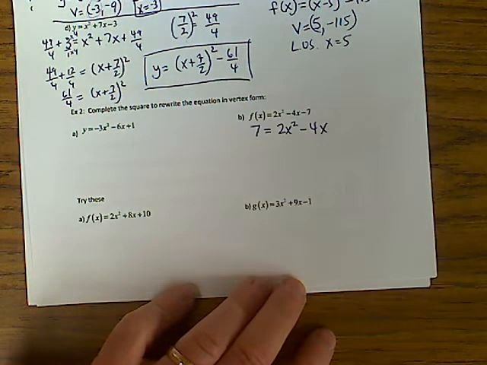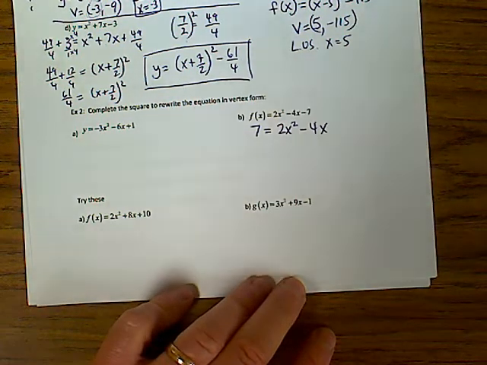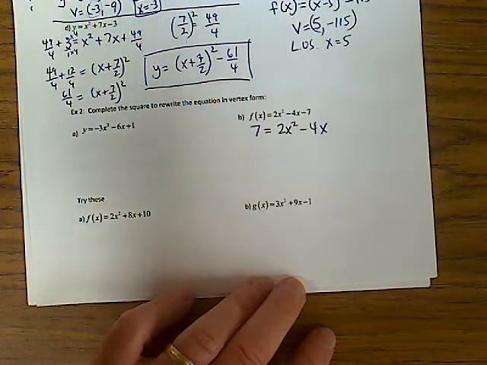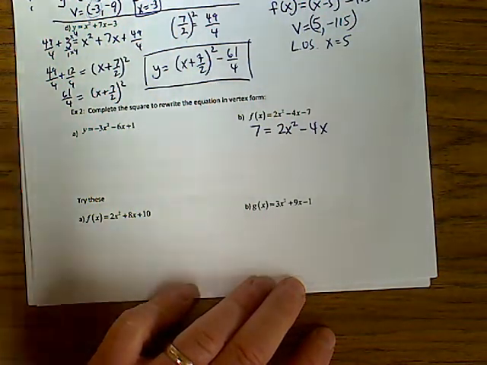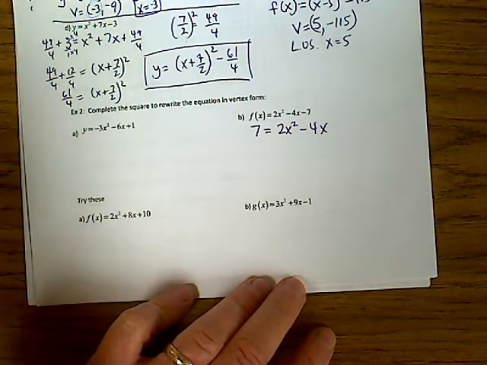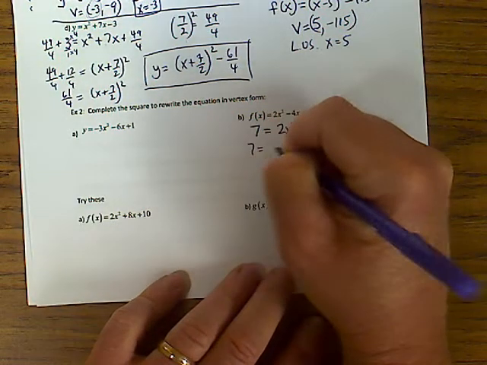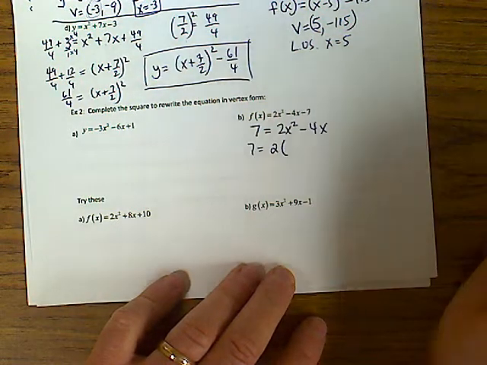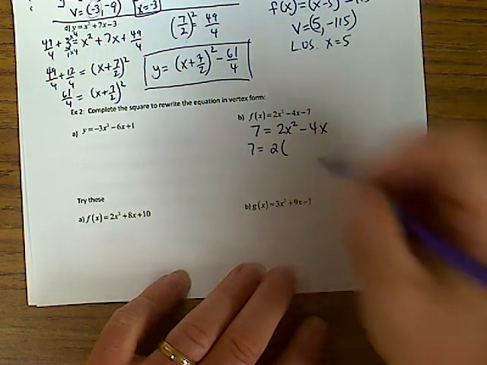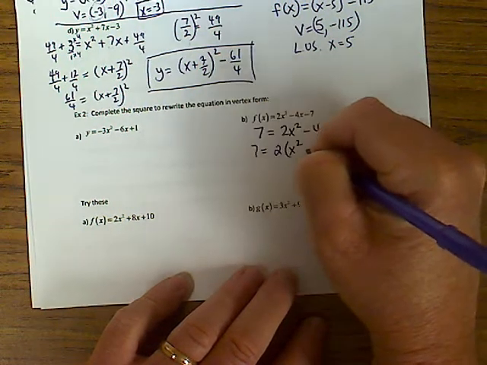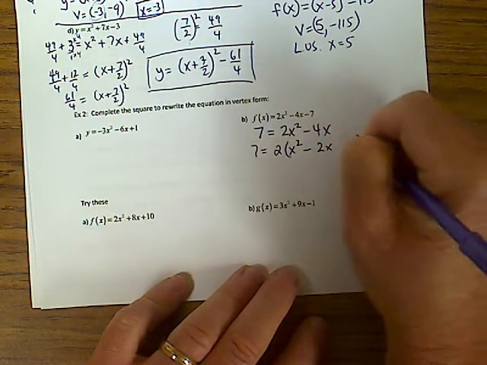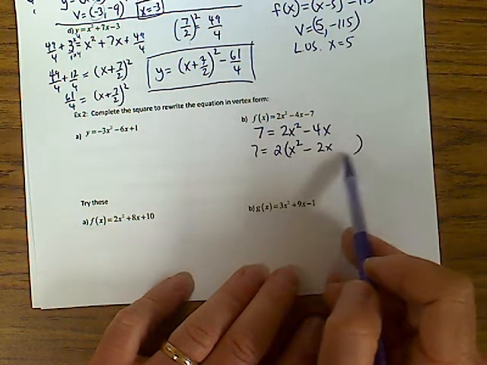But now here's the difference, and this is really critical, you guys. You have to be able to do this for the next couple lessons. This next step. So please, please, please concentrate. I know where kids have problems, and this is it. So concentrate, concentrate, concentrate. Okay, so what you're going to do is you are going to take the 2 out. Okay, so I'm going to factor out the 2. 2 times x squared minus 2x, leave some space, okay, inside of a parenthesis.